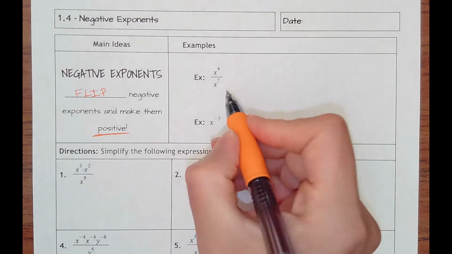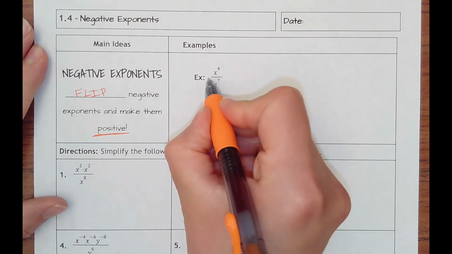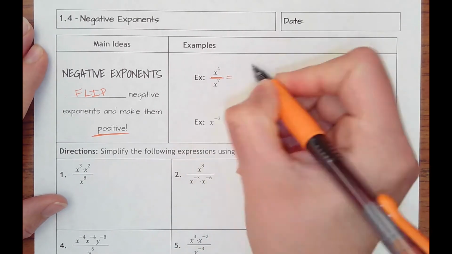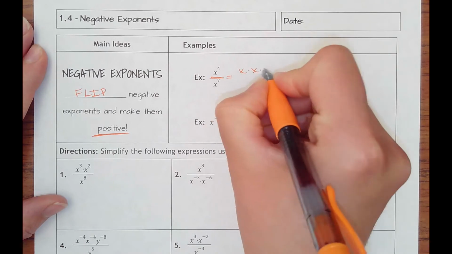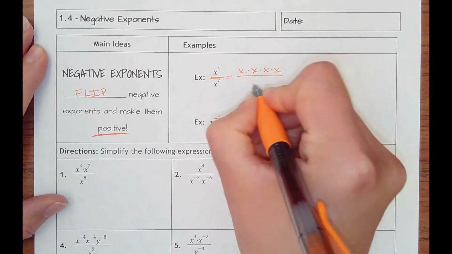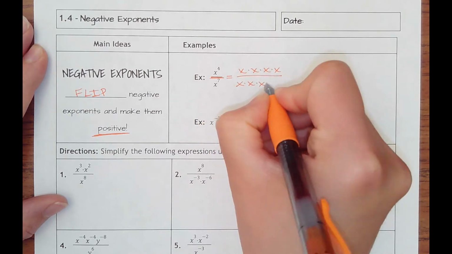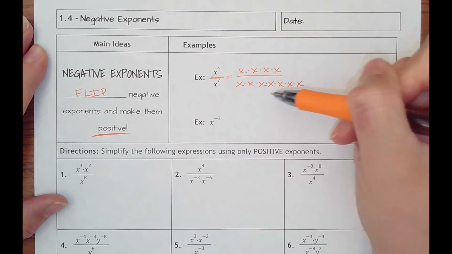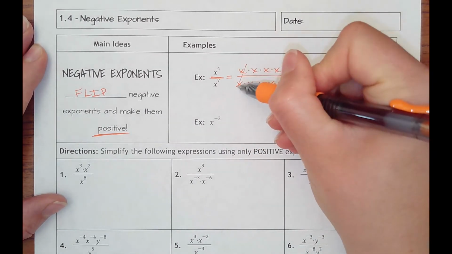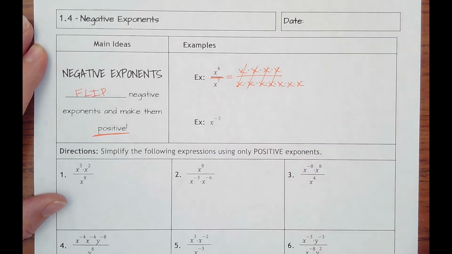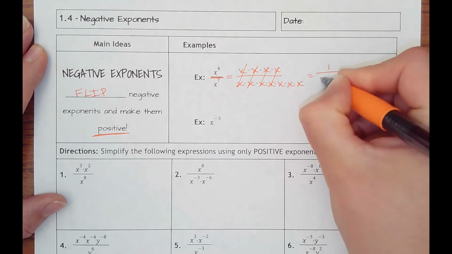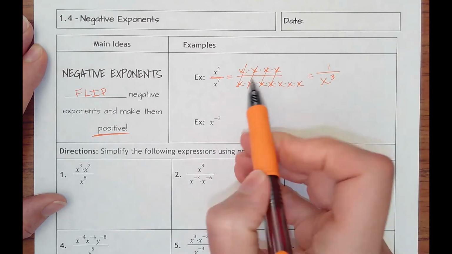On the first example, we've talked about what happens when we divide exponents. I want to write it out again. If we had x to the 4th power over x to the 7th power, remember that these are all the same numbers, so any number divided by itself is 1. Cancel out all the pairs, so I'm left with nothing in the numerator, which would be 1 over x to the 3rd power.